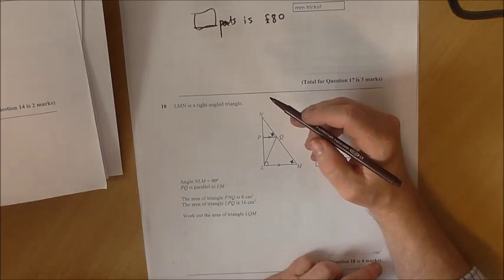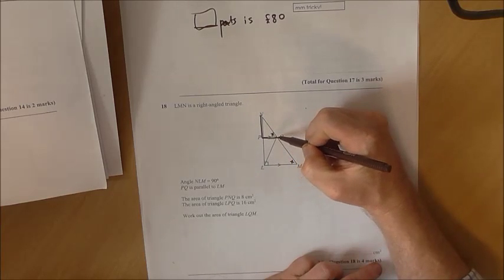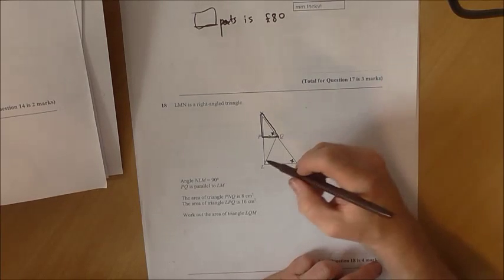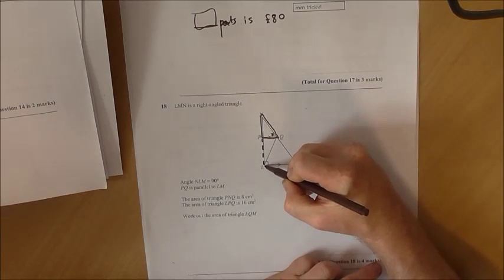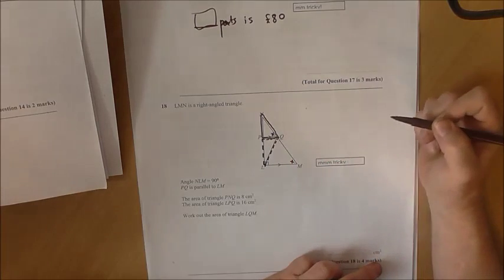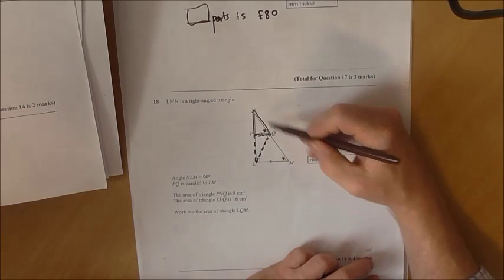So we want P and Q and LPQ. So in fact these aren't nested similar triangles at all. In fact they're not nested triangles. I was thinking that that would be one triangle and that would be the other.